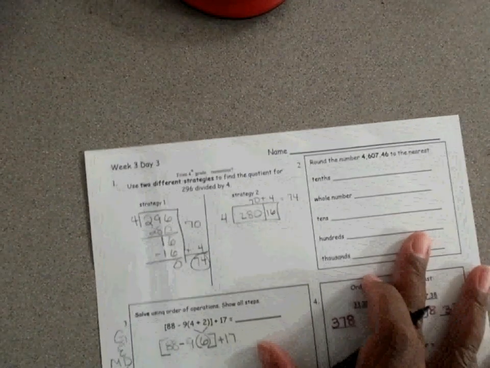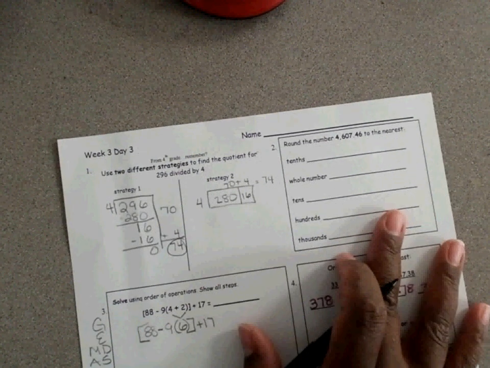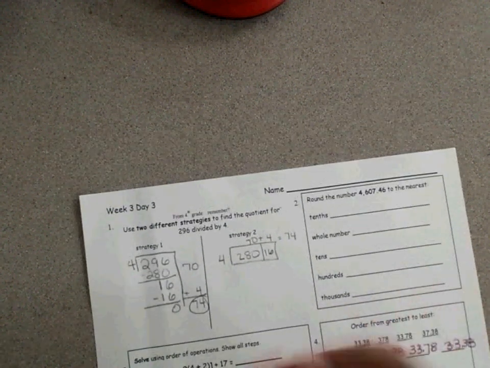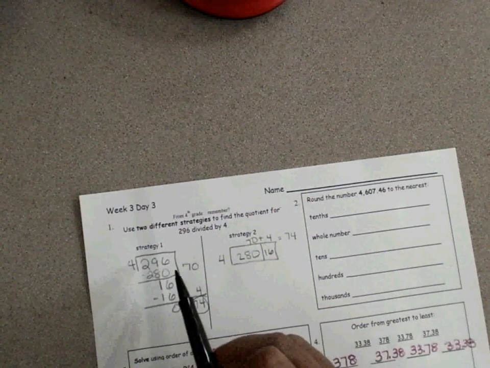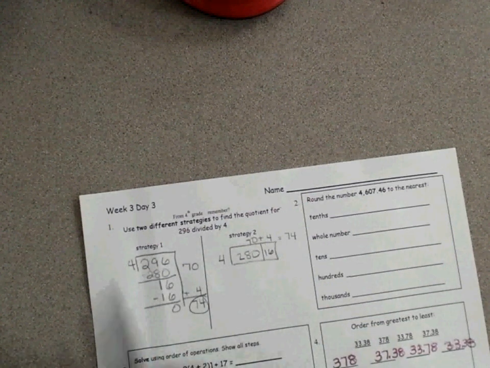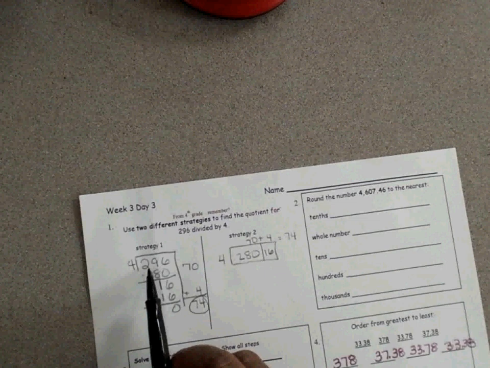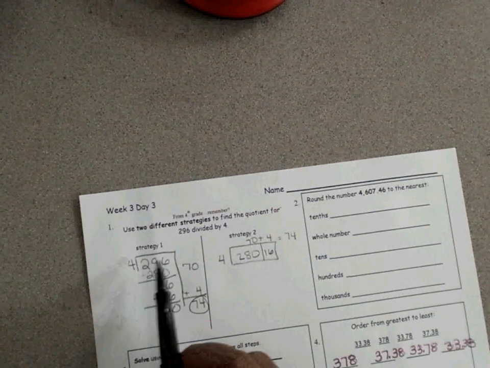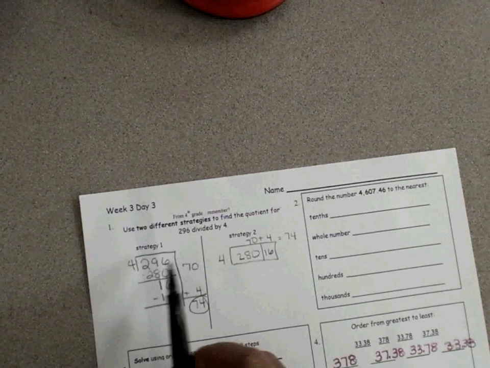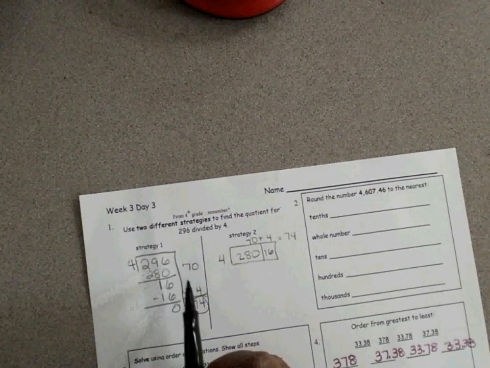Okay? Looking at week 3, day 3, we're going to look at division. Now these should be a review from 4th grade because it's just a 1-digit number into a 3-digit number. So 4 into 2 can't go, but 4 into 29 could. It could go 7 times. So instead of making this long division, I'm doing partial product.